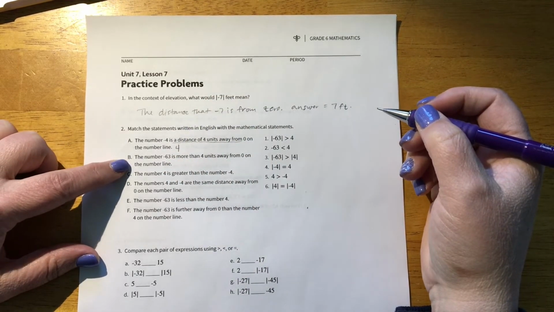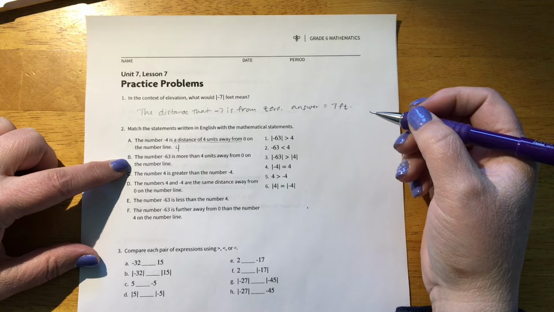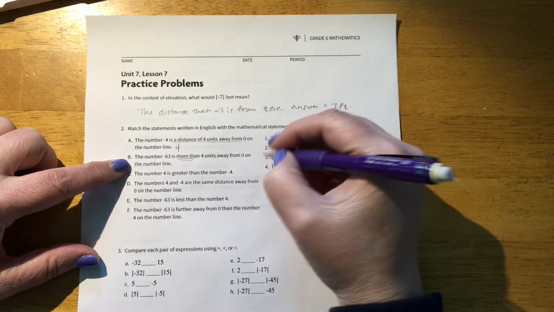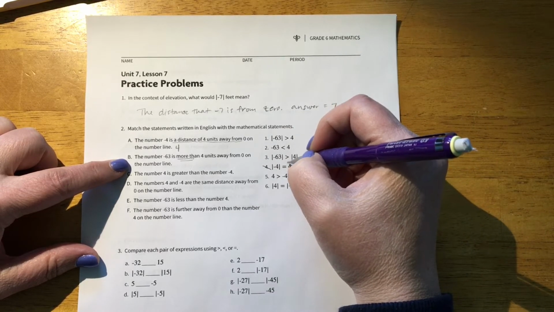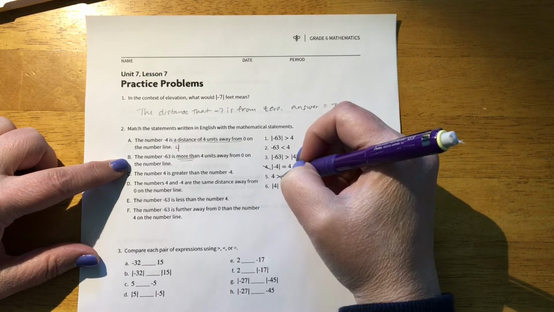4 goes for part A. Part B. The number -63 is more than 4 units away from 0 on the number line. So there's a big hint. I need the symbol for more than. We've already used this one. We know it's going to be either 1, 3, or 5.